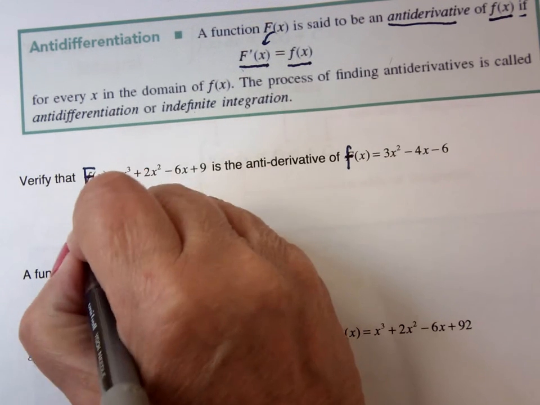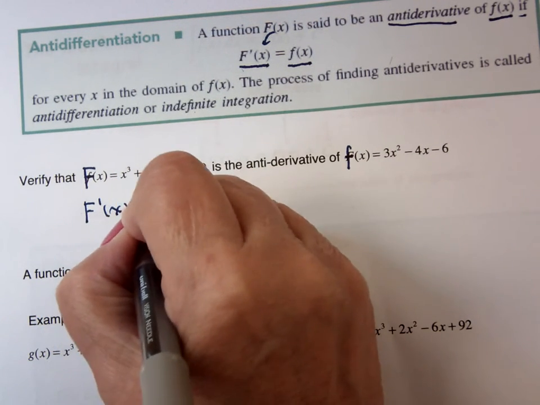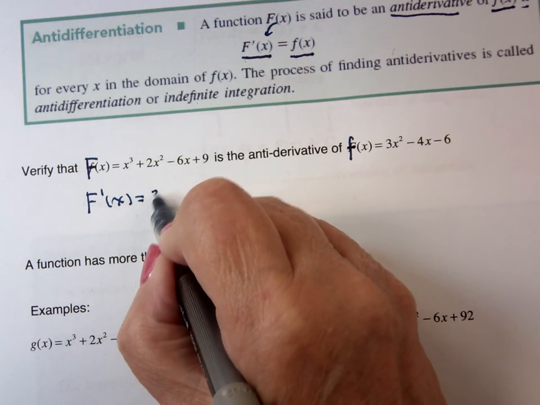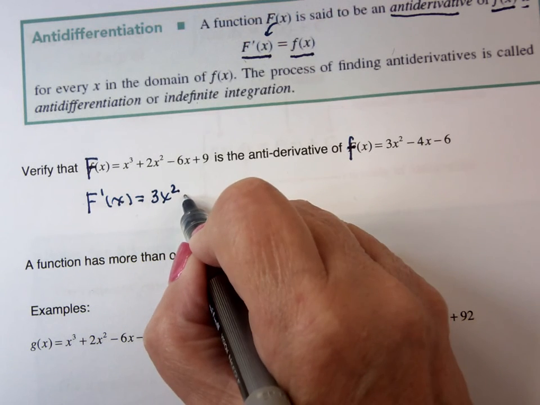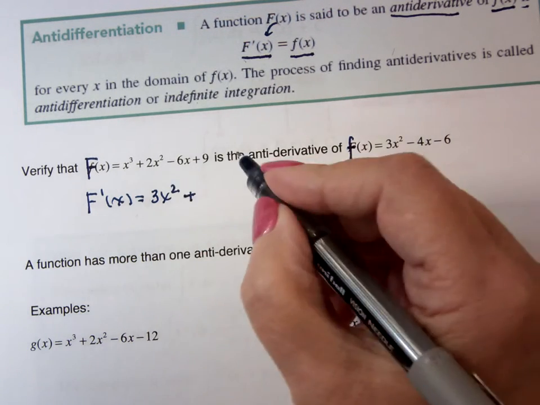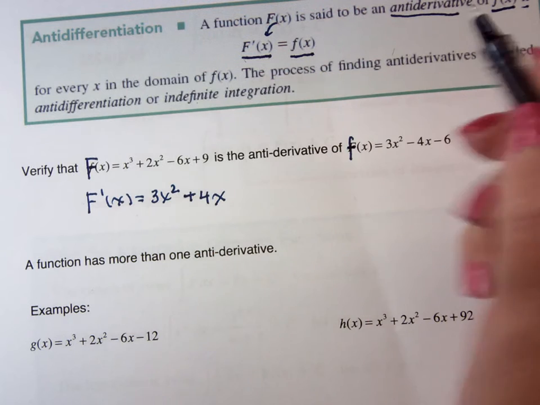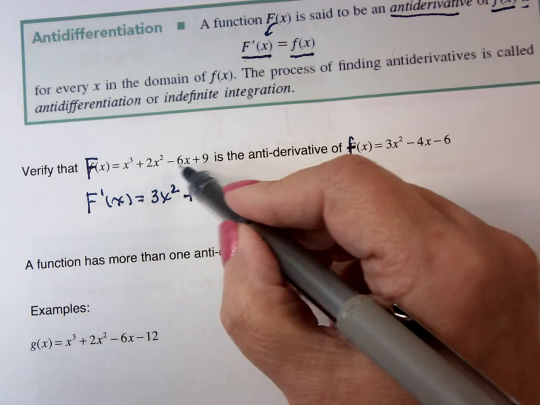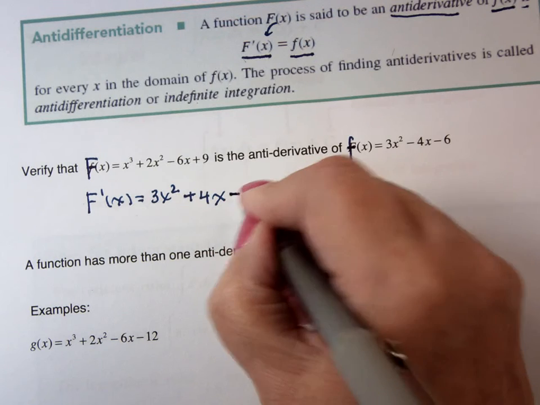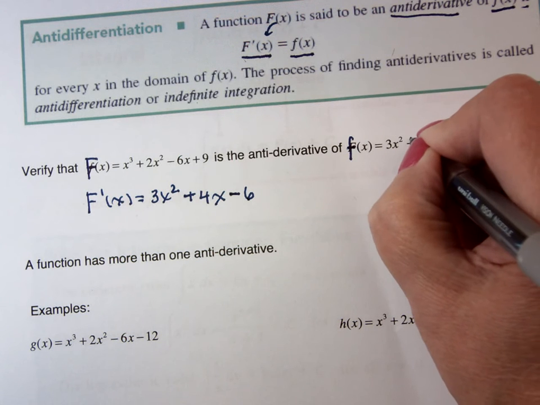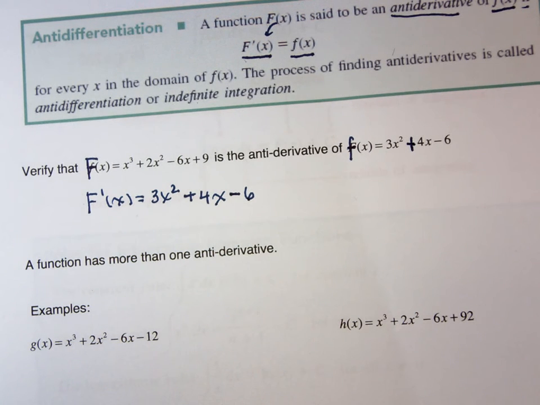So let's see. Big F prime of x is, it's all power rule. What's the derivative of x cubed? 3x squared plus derivative of 2x squared is 4x. And the derivative of, whoops, that looks like I have a sign here too. Derivative of minus 6x is minus 6. Derivative of 9 is 0, and this guy should be plus. I have to go ahead and change that master. Got too many typographical errors.